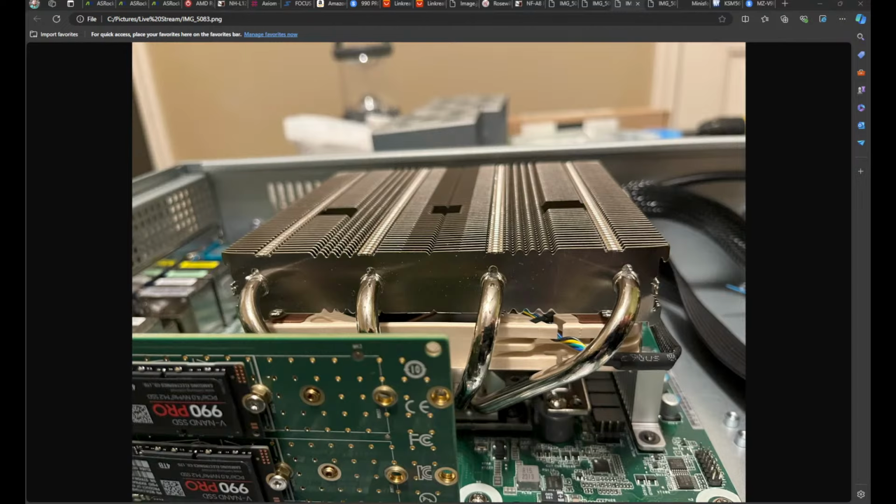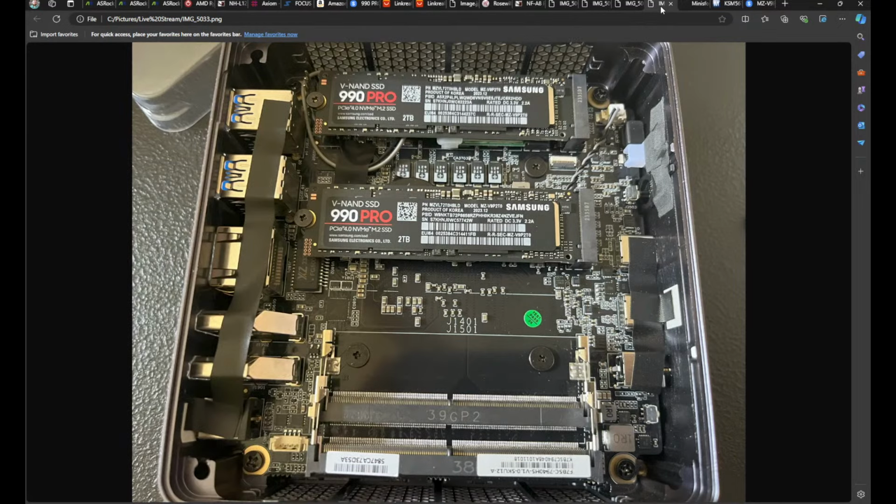If I go over here to our pictures we're looking through, this is the inside of that UM790 Pro Venus series from Minis Forum, and these go for an excellent price. I was able to build this entire server, not counting software licensing cost, anything like that, for around $800, but I used really good components.